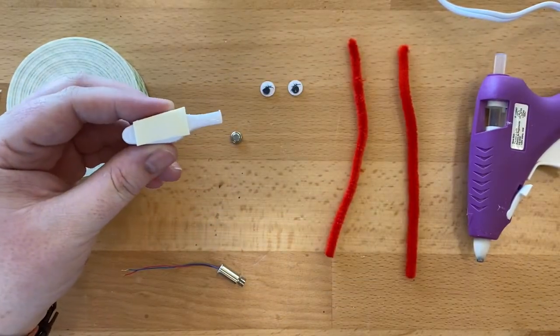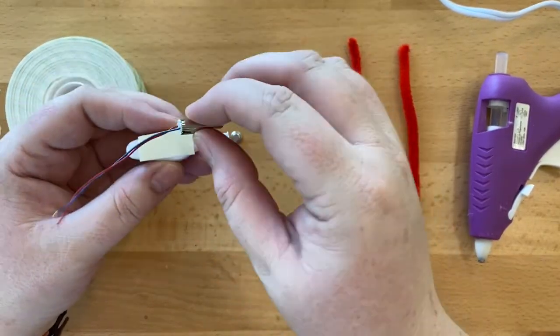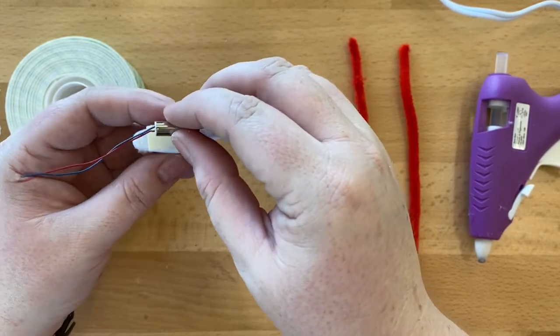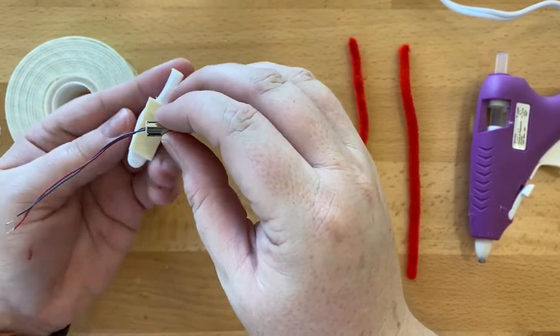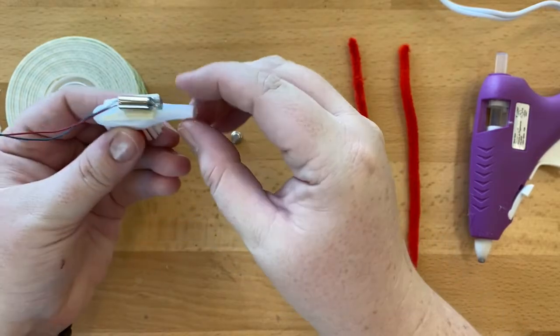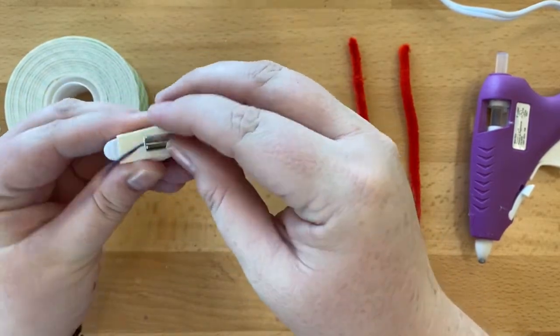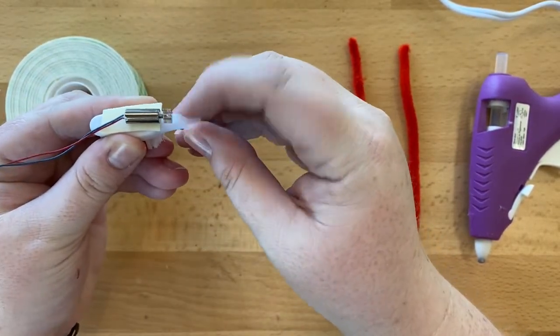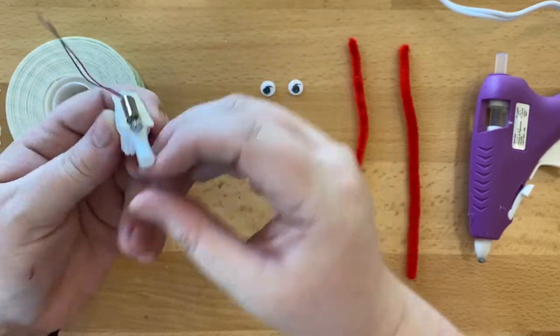Next, attach the vibration motor on top of the double-sided tape towards the back where the handle would have been. Make sure the rotor hangs off the side of the double-sided tape. You do not want it to hit the tape when it spins.